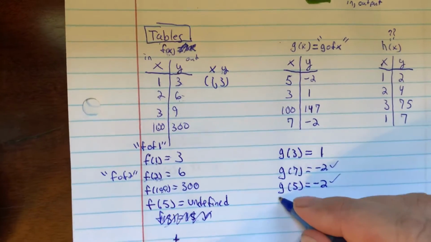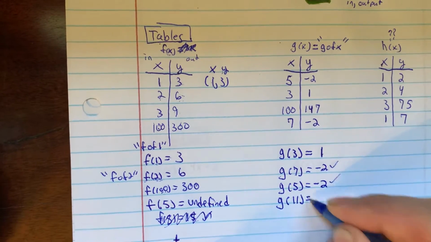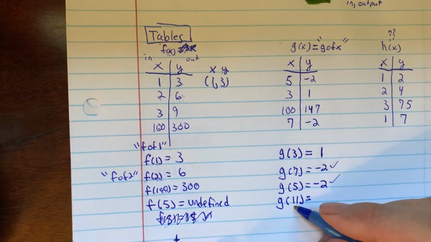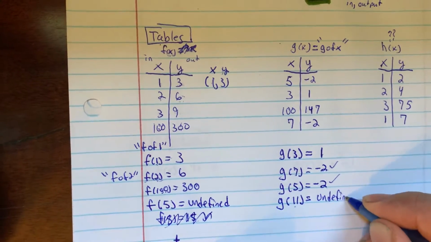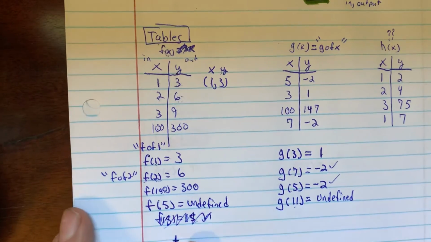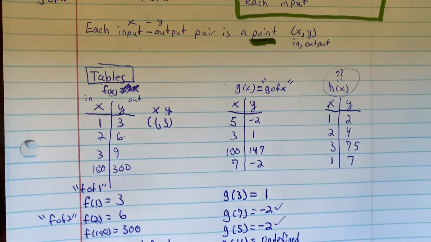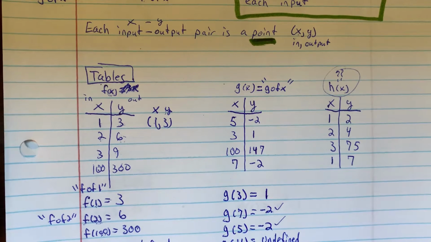Okay, what is g of 11? Go ahead and answer that on your own. And because there is not a value for an input value of 11 that tells us what the output is, this is undefined. So hopefully we felt comfortable with that. Now here is h of x, but I put a question mark on this. H of x question mark, is this h of x? And there is something you might notice. Go ahead and take a look at this table for a second and see if there's something very noteworthy that you can see.